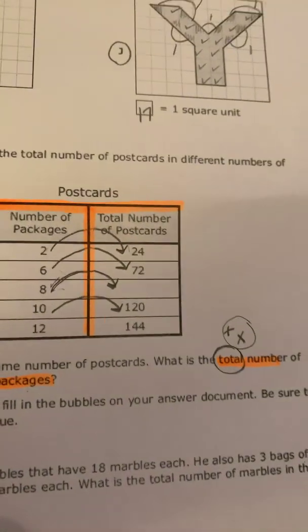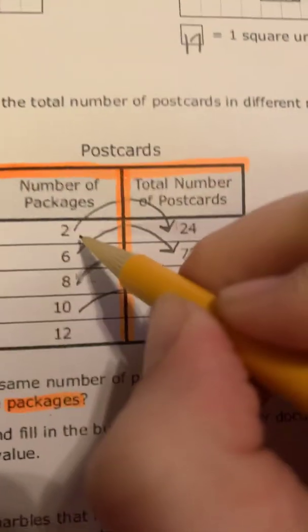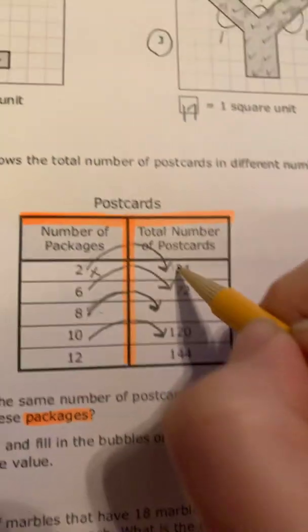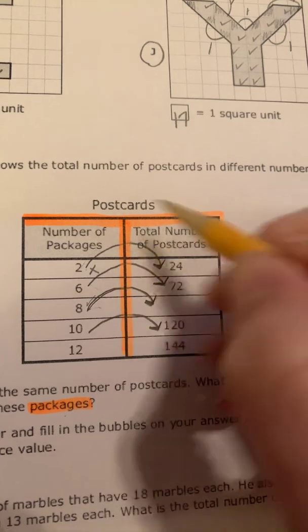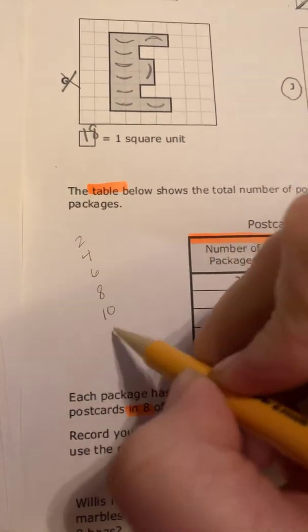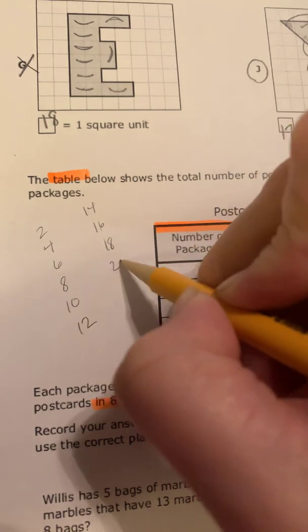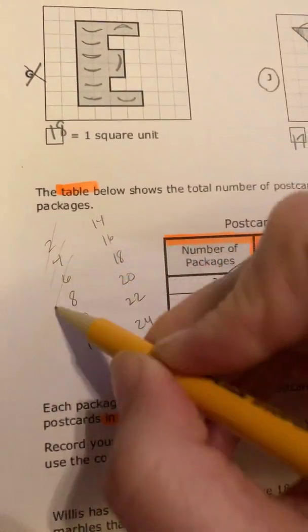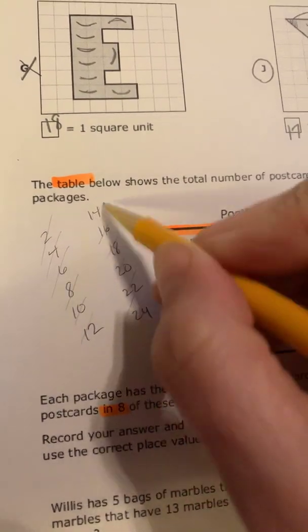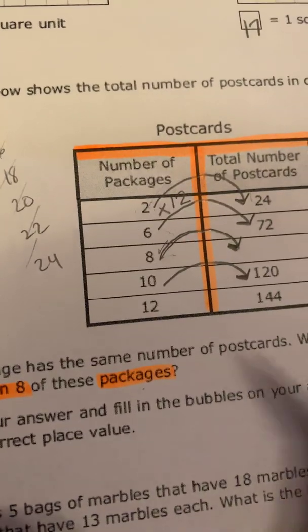Which one should we try first as big third graders? Multiply. All right. So I'm thinking, what times 2 is 24? And this is where they're going to have to know their facts. If they don't know, I'd make them start counting by 2s. 2, 4, 6, 8, 10, 12, 14, 16, 18, 20, 22, 24. How many 2s is that? 1, 2, 3, 4, 5, 6, 7, 8, 9, 10, 11, 12. So 2 groups of 12 is 24.